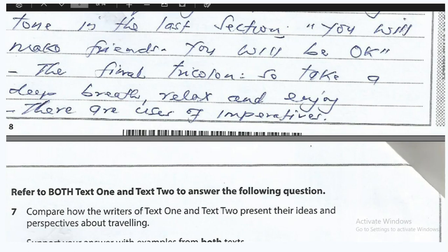Mentions the benefits of useful technology. Offers advice to take time to enjoy the experiences. Like, for example, don't rush your trip. So it also comes out as a piece of advice to those who want to travel. Mentions the benefit of useful technology. Get a phone, for instance.